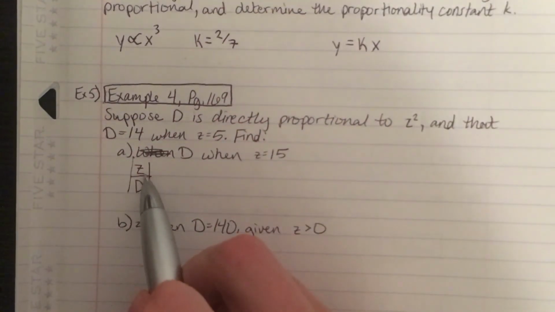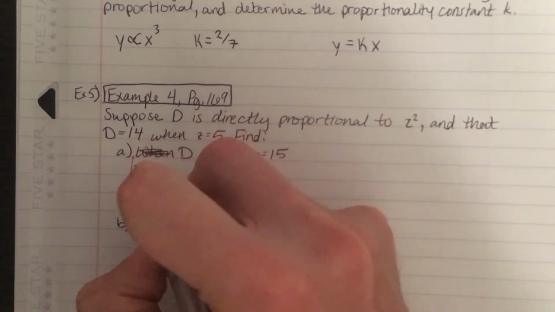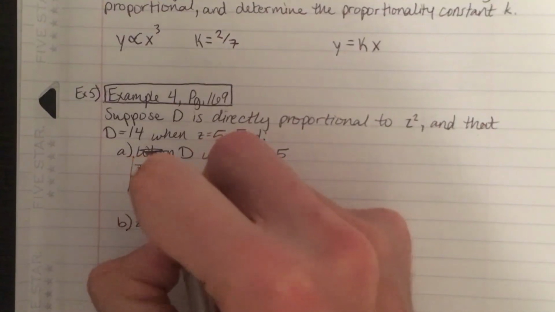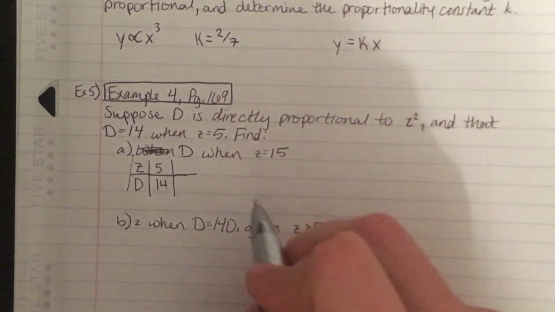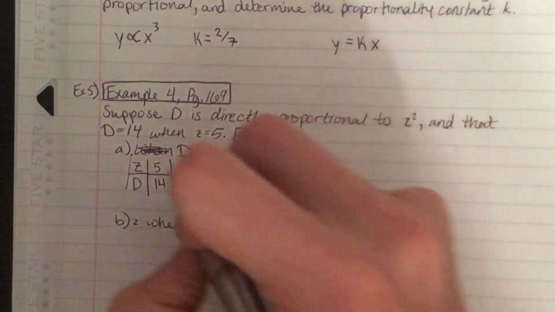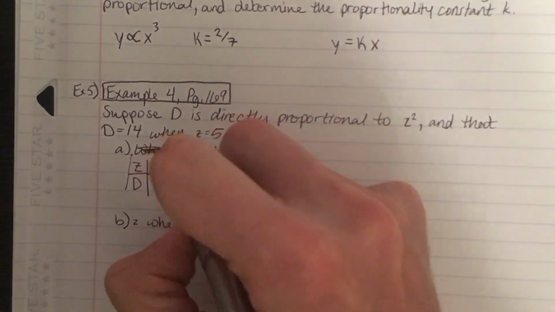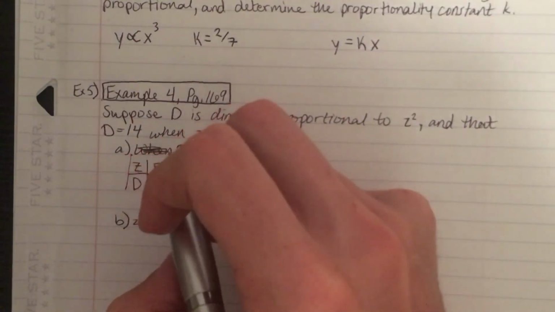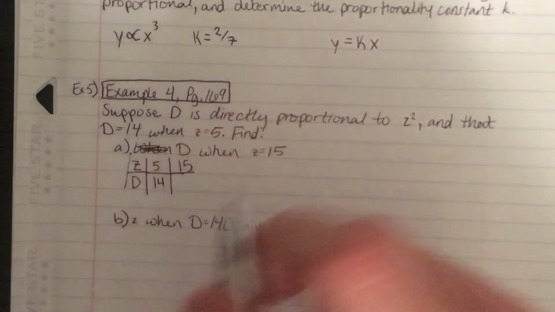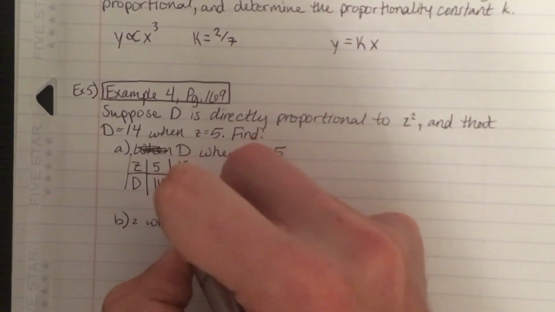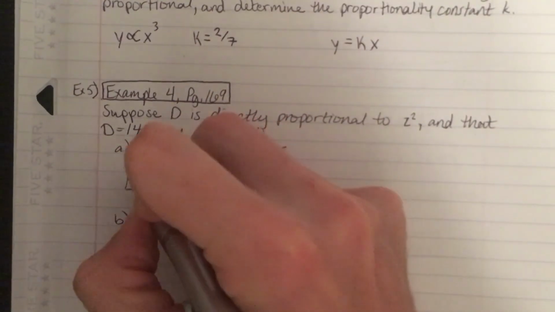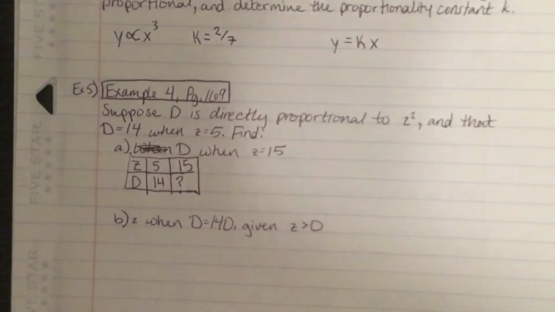So let's see. Z is 5 when D is 14, and we want to know what happens when Z is 15. And we're going to put a question mark right here.